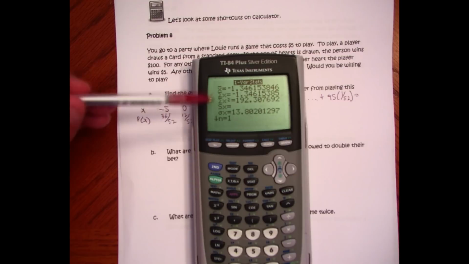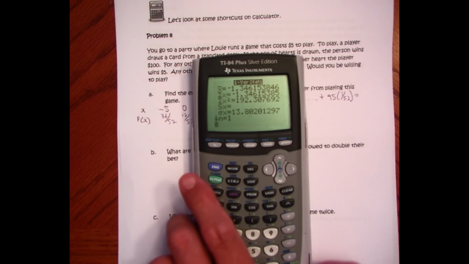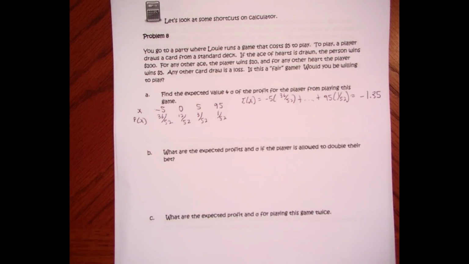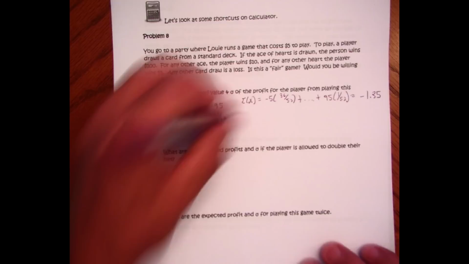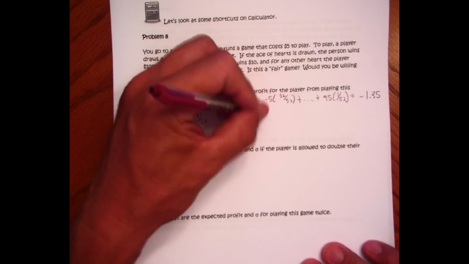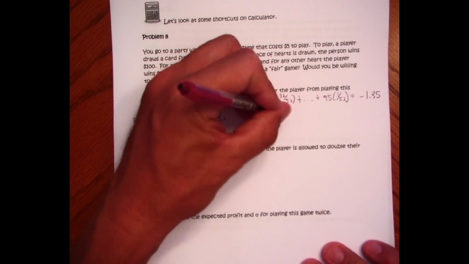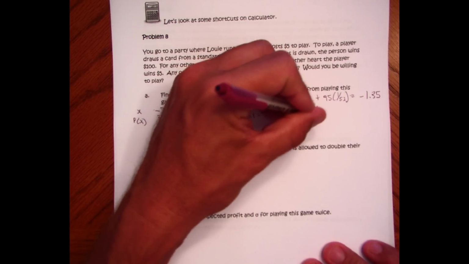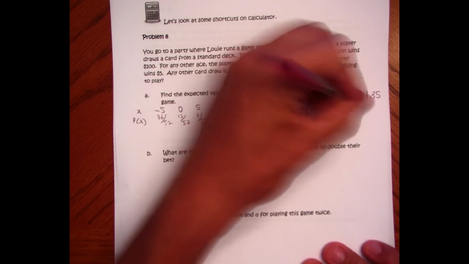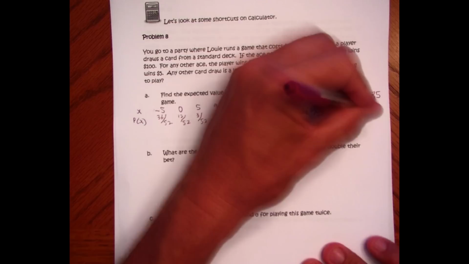And the mean is your expected value. So what's the expected value for playing this game? It's -$1.35. So on average you will lose $1.35 for playing this game. Now the variance, we got to show our AP people that too, so we're going to take each value, -5 minus $1.35 quantity squared times 36 out of 52 plus ... and then we're going to do 95 minus $1.35 quantity squared times 1 out of 52.